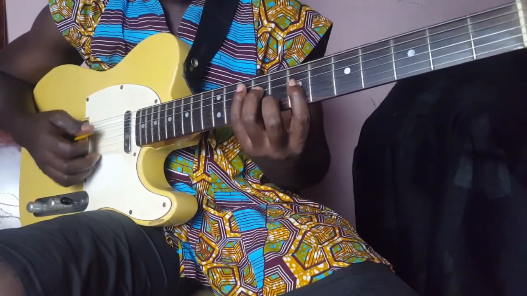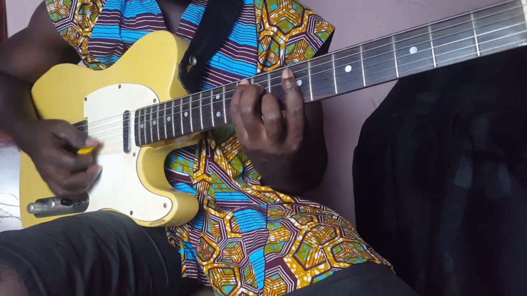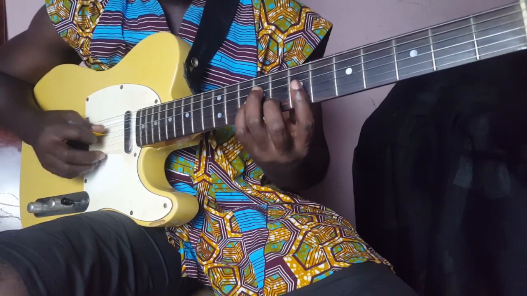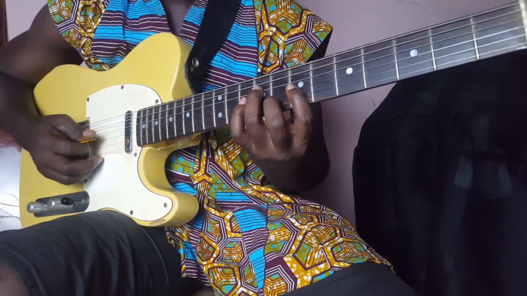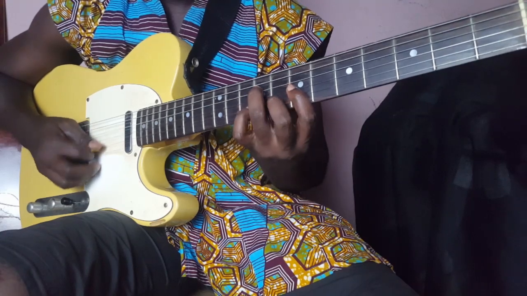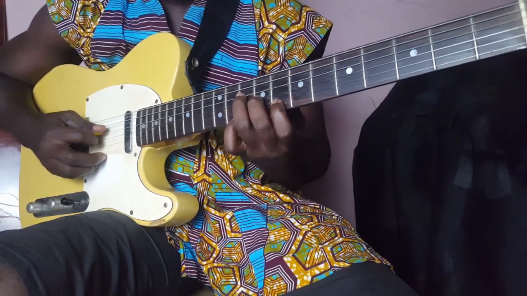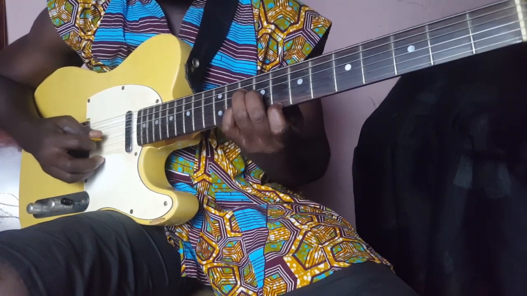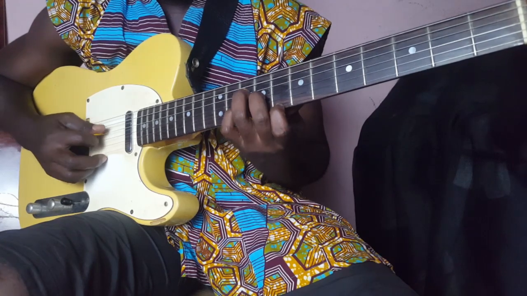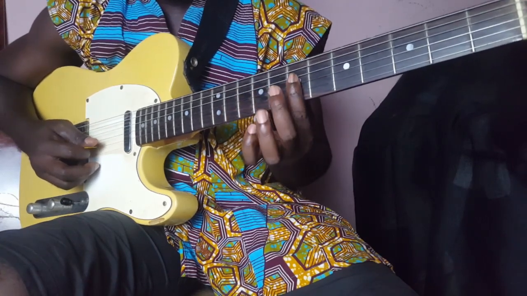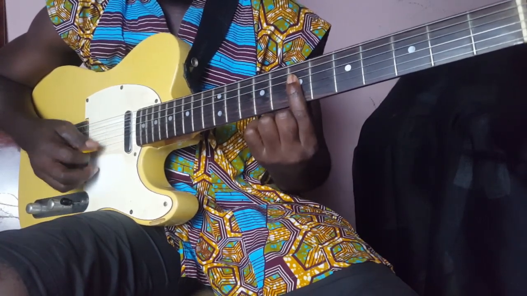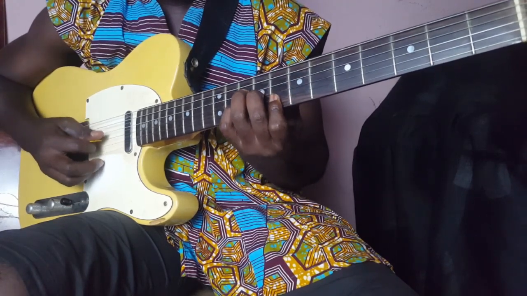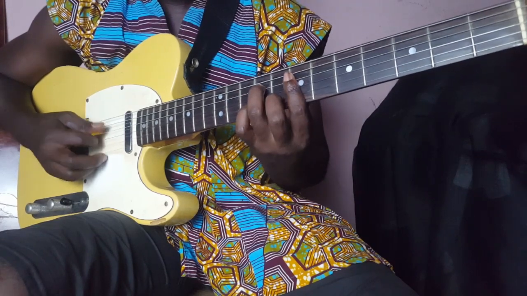Okay, so at G, I'm not going to play the full board like this. So I'm starting from the Mi. Again. Then you come to the Re, which is A minor. Then you go to D major like this. Then you come to the Re A minor. Then you come to G.